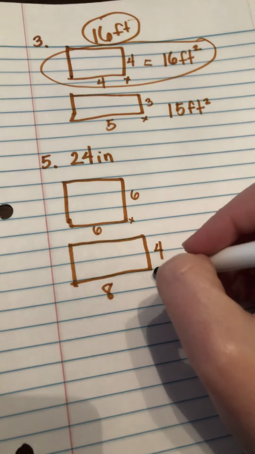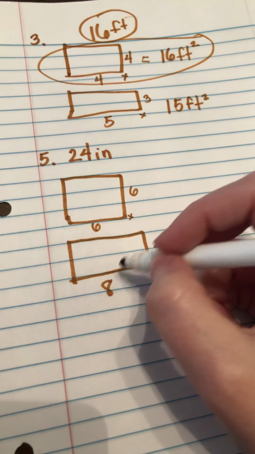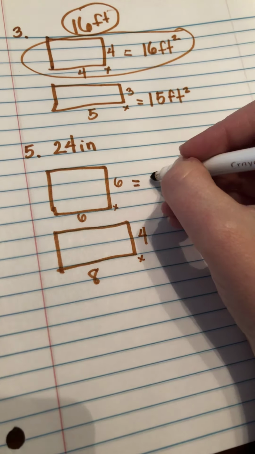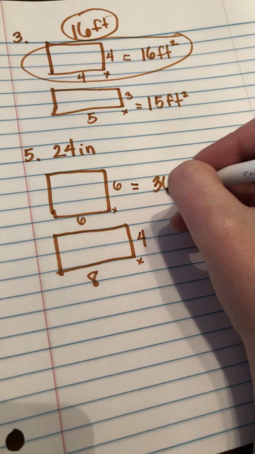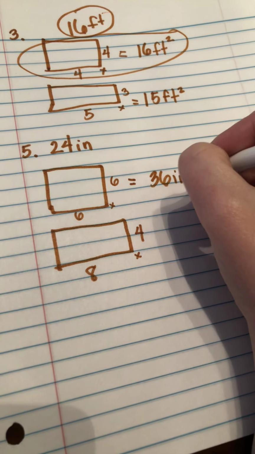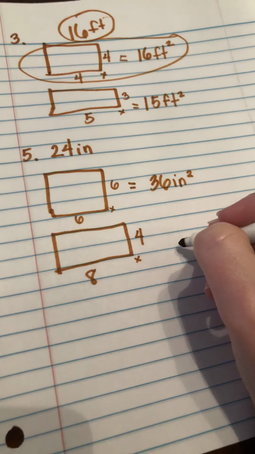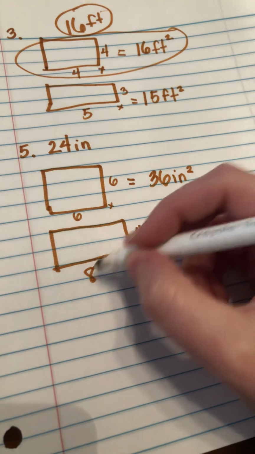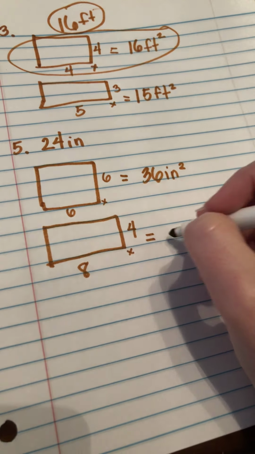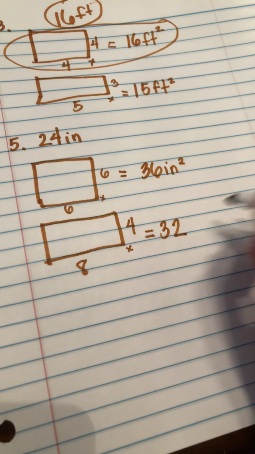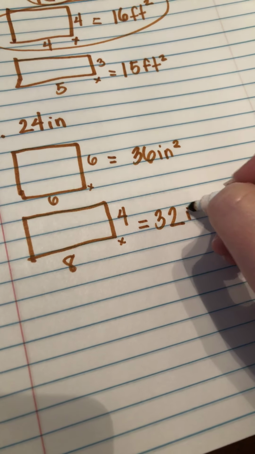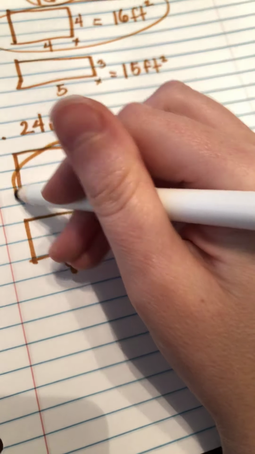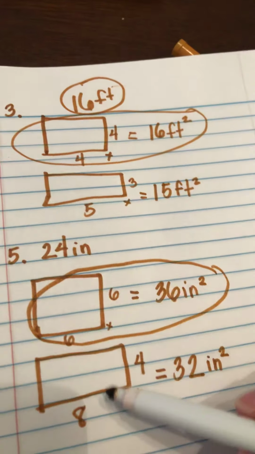And then to find out which one's bigger, I'm going to multiply my side to side with my up and down to find the area. Okay, so the area for this one, 6 times 6 is 36, and it's inches squared. Then 4 times 8, which would actually be 2 times 8 plus 2 times 8, which would be 16 plus 16 is 32 if I was using DP, distributive property. Which one's bigger? Oh, the square shape is bigger in both of them.